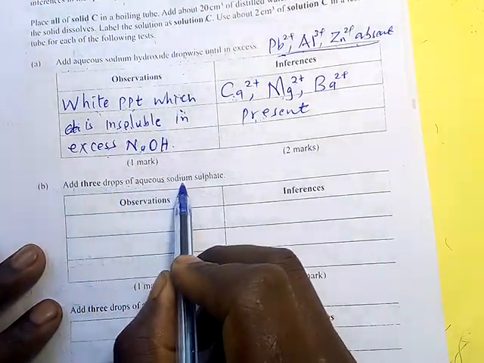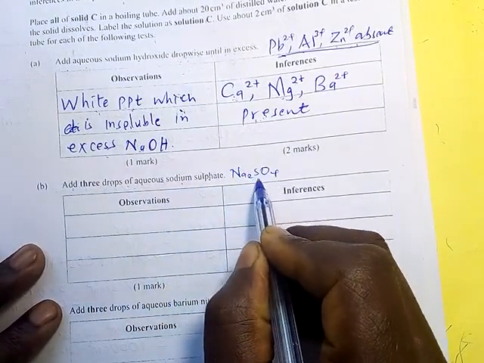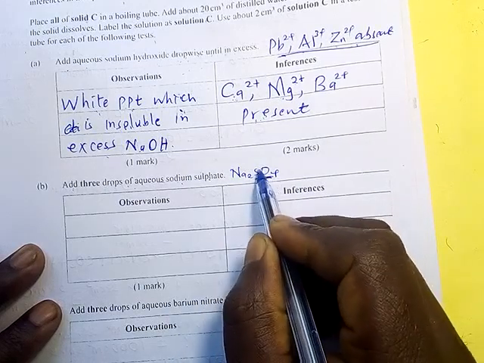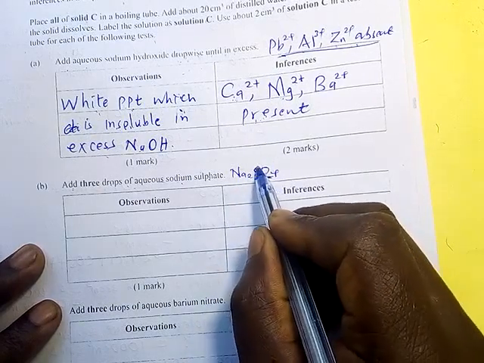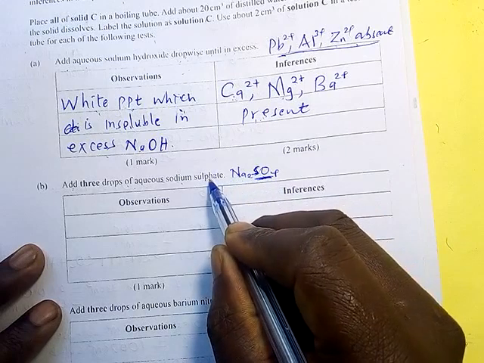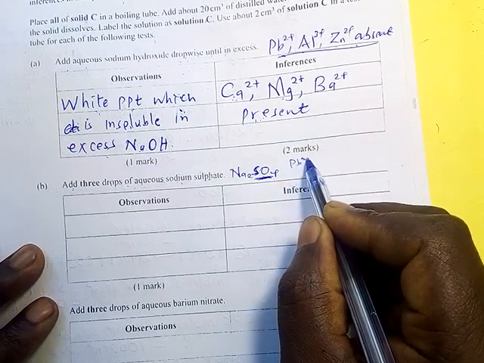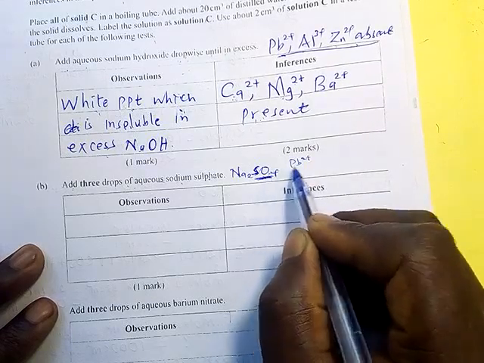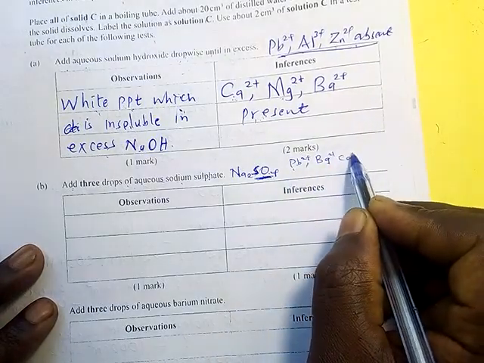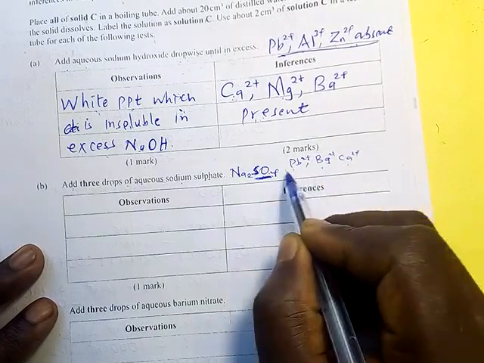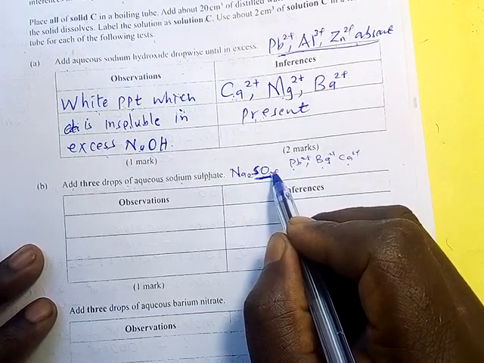Add 3 drops of aqueous sodium sulfate. We are adding sodium sulfate. So you are seeing the sulfate. Here we expect, because remember all salts of sodium are soluble, that if this gets into the solution in our test tube and finds lead, 2 ions, it will form a white precipitate. If it finds barium, it will form a white precipitate. If it finds calcium, it will form a white precipitate, the sulfate. We know salts of sulfates which are insoluble, which forms white precipitates.